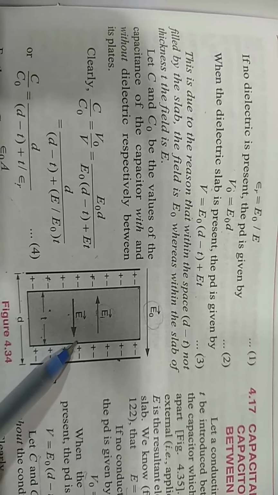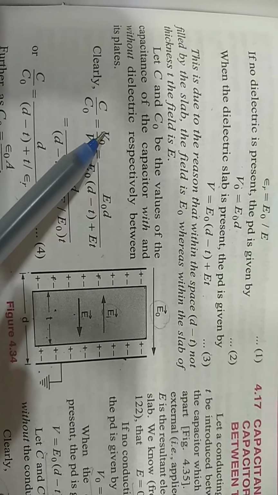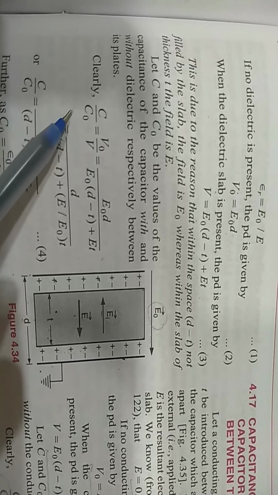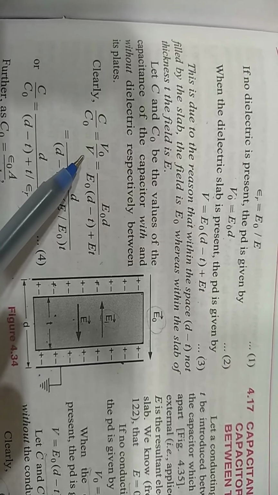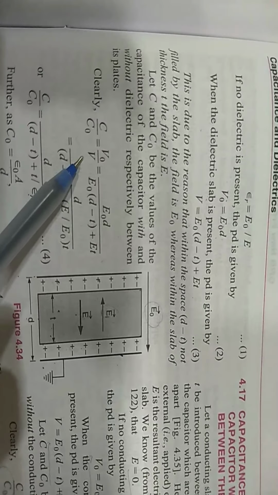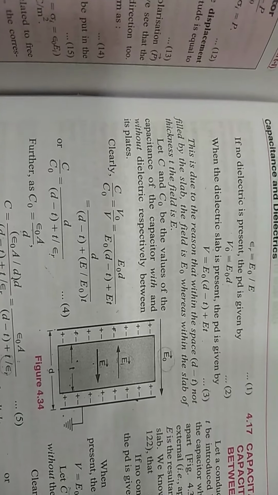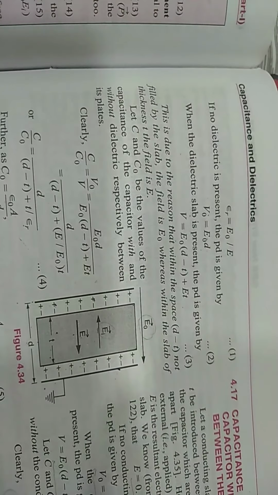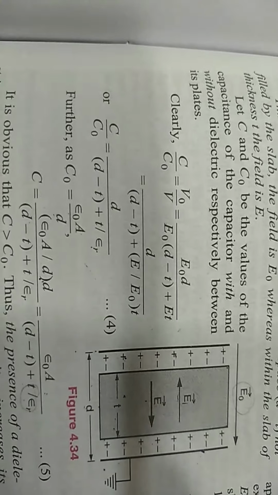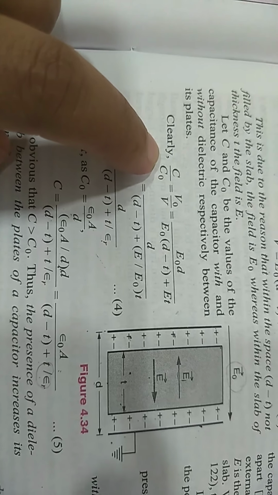So what we are going to do is, we know that C by C naught is equal to V naught by V, because Q is the same. So the ratio C by C naught is equal to V naught by V. What is the basic definition of capacitance? Capacitance C is equal to Q by V. So C is equal to Q by V, C naught is equal to Q by V naught. So the ratio C by C naught.